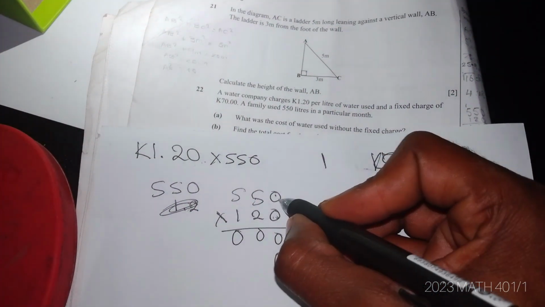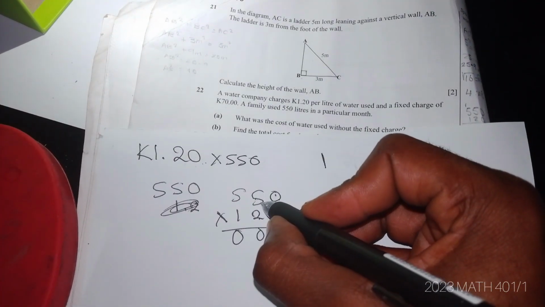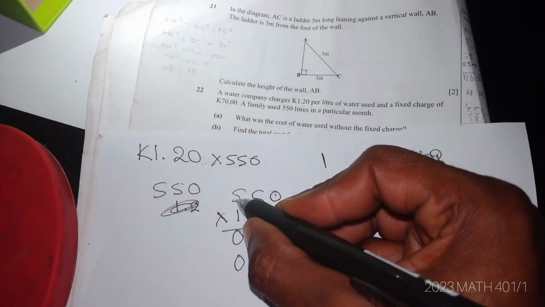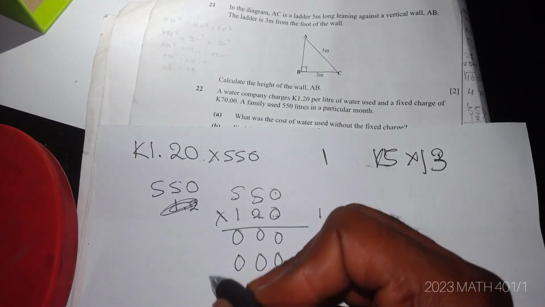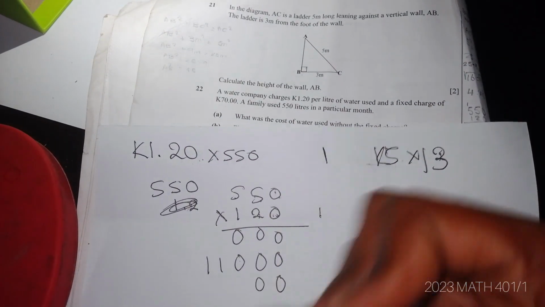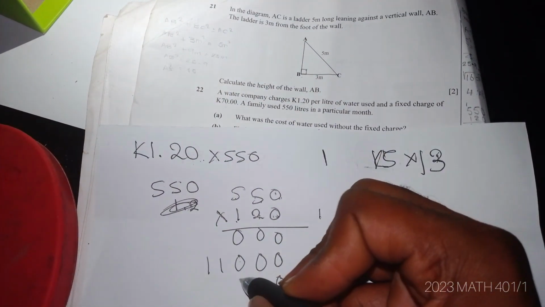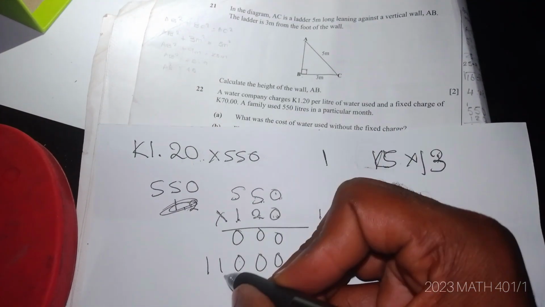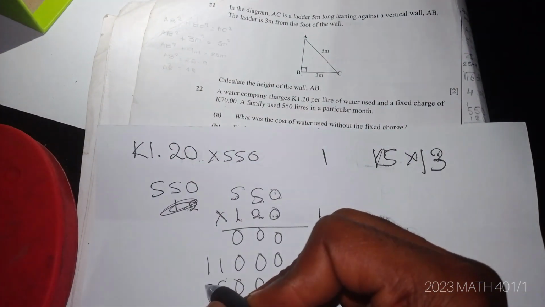2 times 0, you have a 0. 2 times 5, you have a 10, which is 0 carry 1. 2 times 5, you have another 10, plus this, you have an 11. Then 1 times 0, of course, you need 2 placeholders. 1 times 0, you have a 0. 1 times 5, you have a 5. 1 times 5, you have another 5.